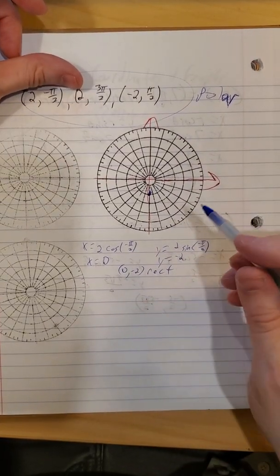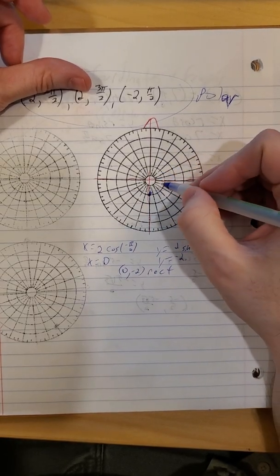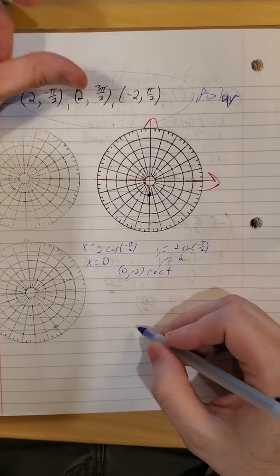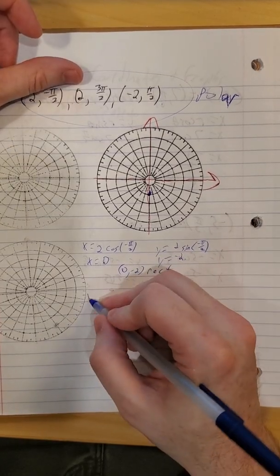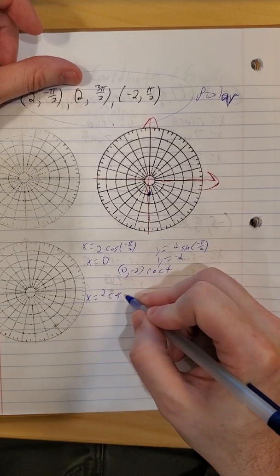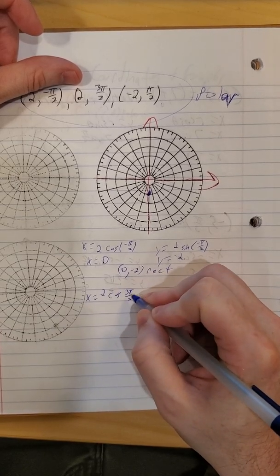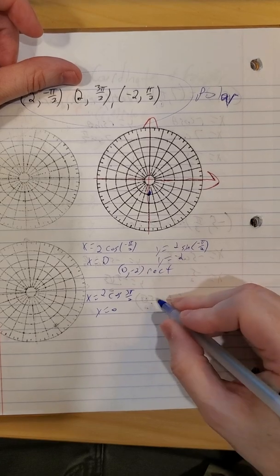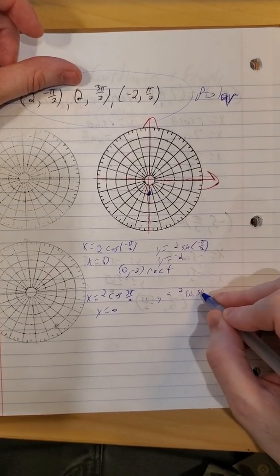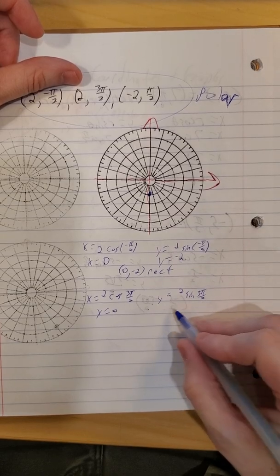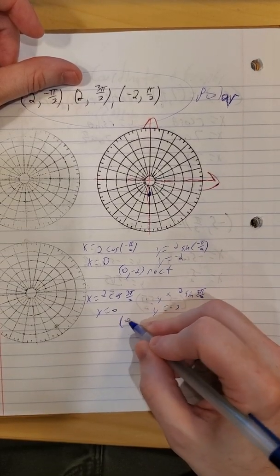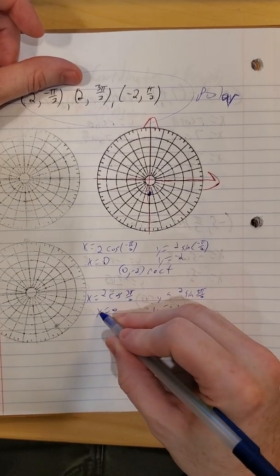Our second point, we went to 3 pi over 2 and a radius of 2, and notice we landed on the same point, and the math does bear that out. X is equal to 2 cosine 3 pi over 2, which of course is 0. Y is 2 sine of 3 pi over 2. Sine of 3 pi over 2 is negative 1. 2 by negative 1 is negative 2. And we still have our 0, negative 2 in rectangular.